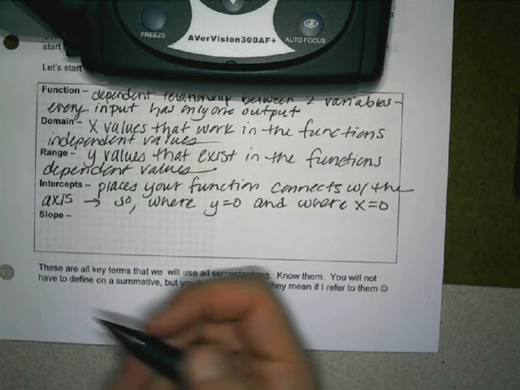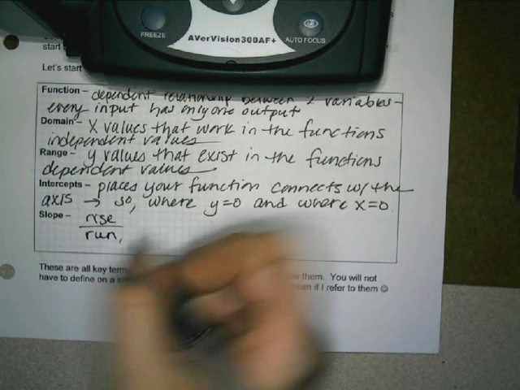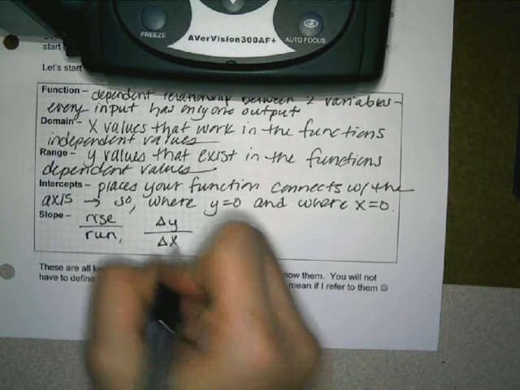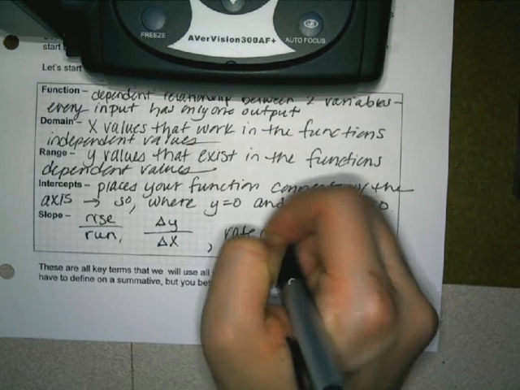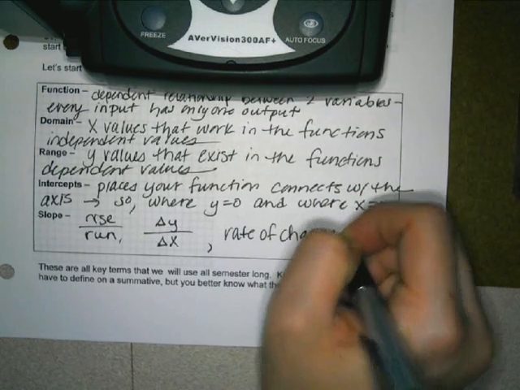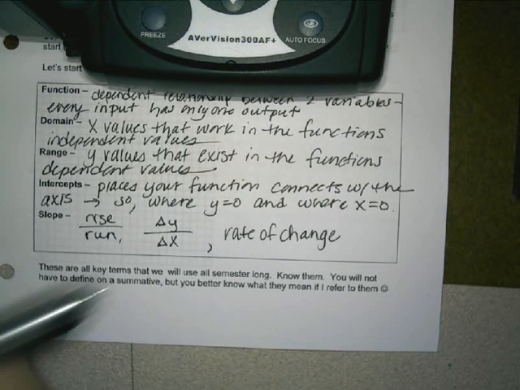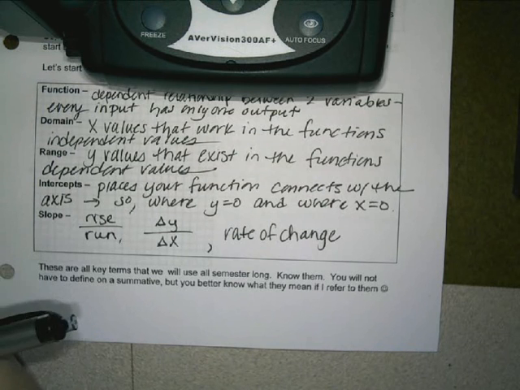Okay, and then slope. Slope can be thought of as rise over run. It can also be thought of as the change in y over the change in x. It can also be thought of as a rate of change. We'll review how to find slope today. Okay, these are all key terms that we will use all semester long. I want you to know them. You will not have to define on a summative assessment what these terms are, but you better know what they mean if I refer to them.